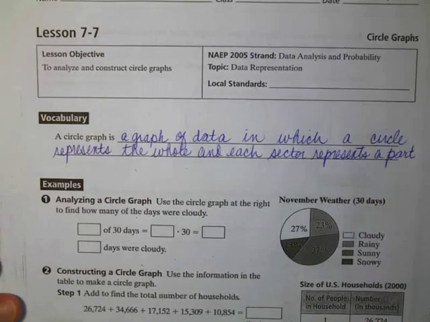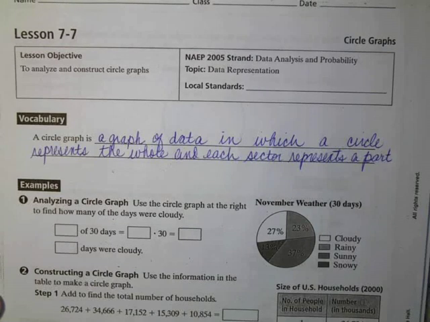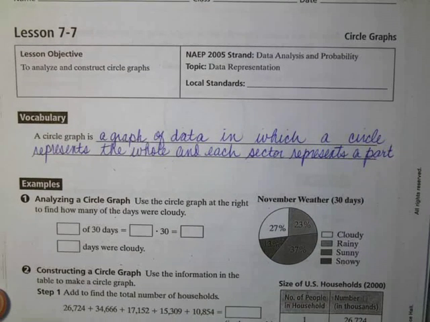Okay, a sector is like the pie slice, in case you're wondering. Circle graphs are also sometimes called pie graphs, if you haven't heard, or pie charts.